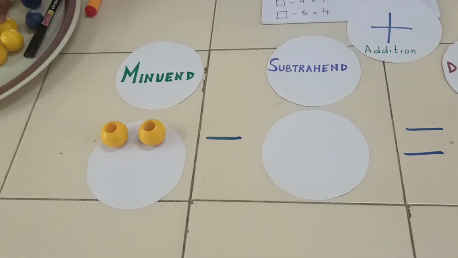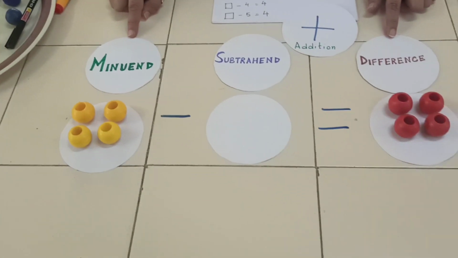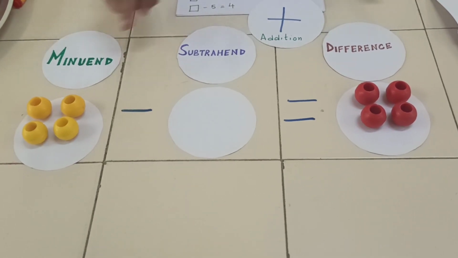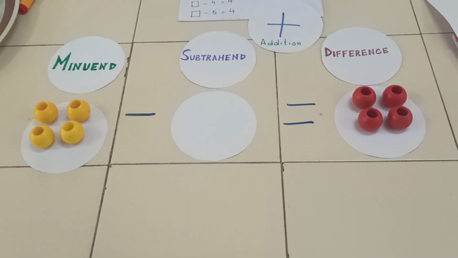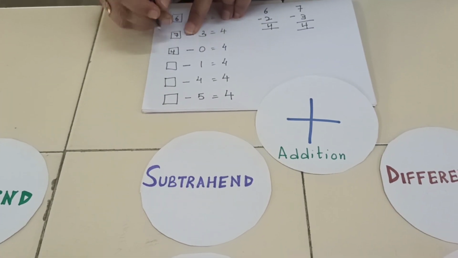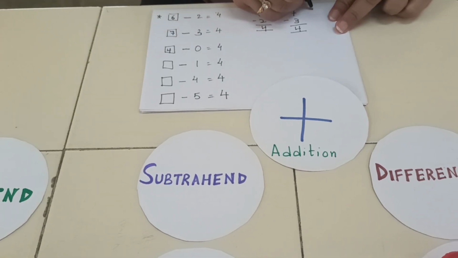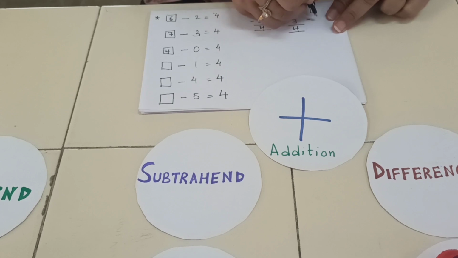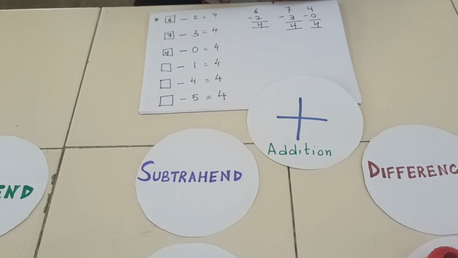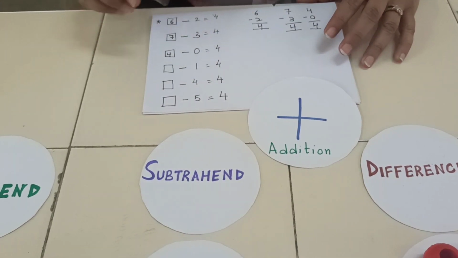1, 2, 3, 4. See here, difference and minuend both are equal. Till now it was greater. So both are equal. That means my minuend here would be 4. 4 minus 0 is equal to 4. Same thing can be written vertically also. So it doesn't make any difference whether it's written horizontally or vertically. Your answer will not change.